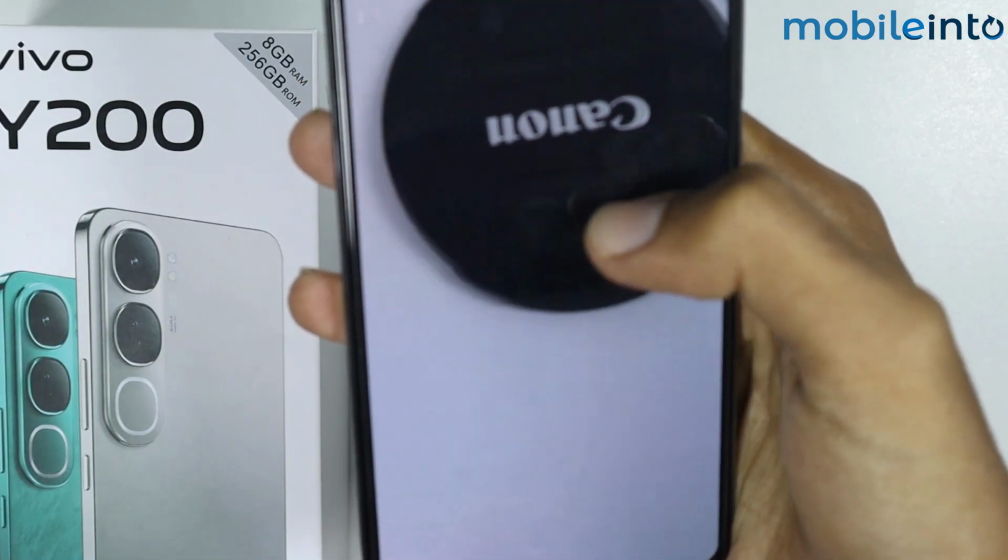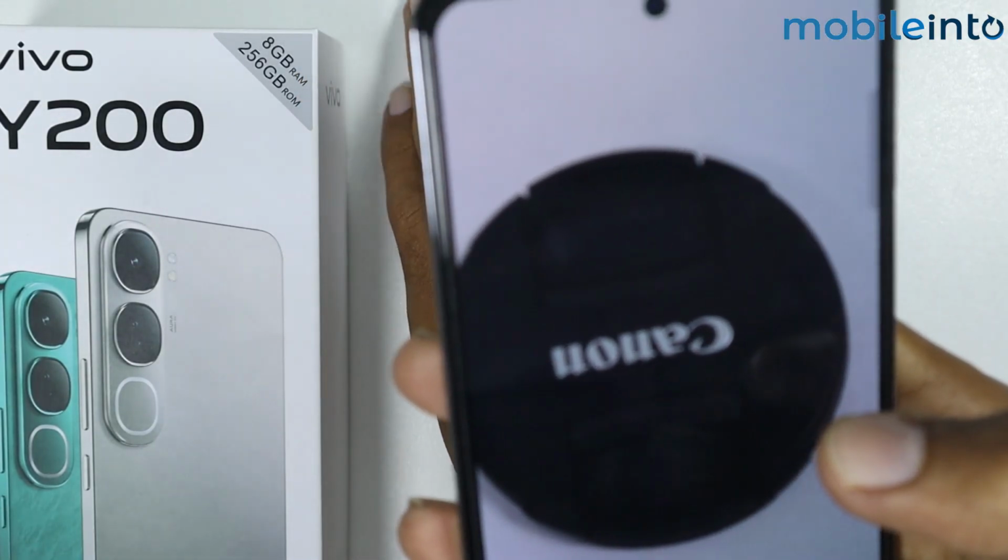Just like that. And this is how you can install Google Camera on the Vivo Y200.